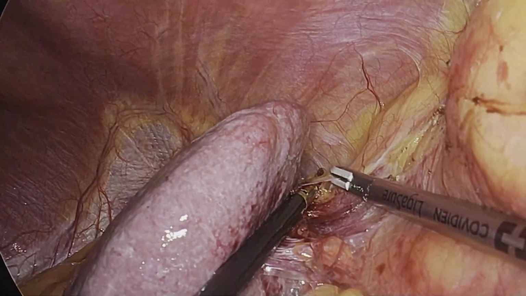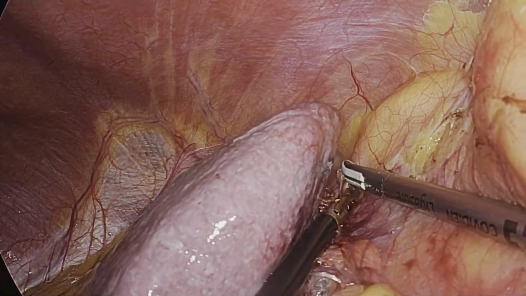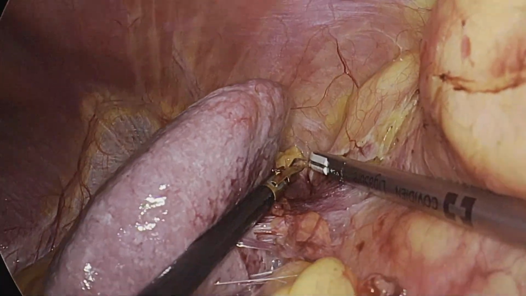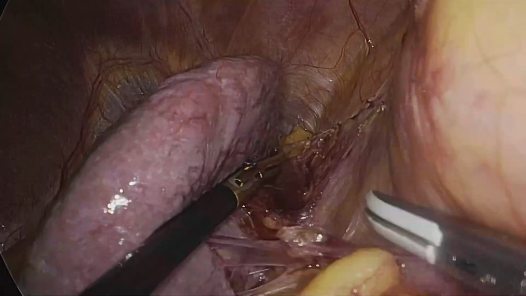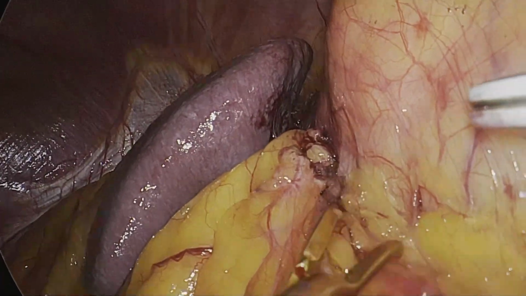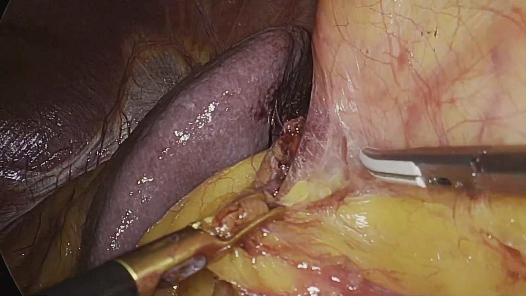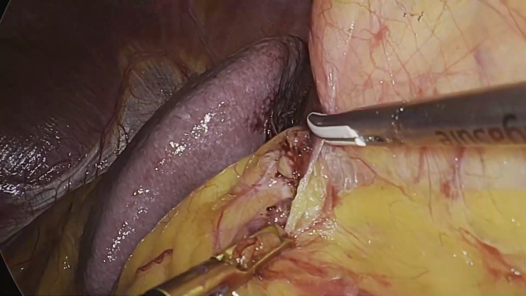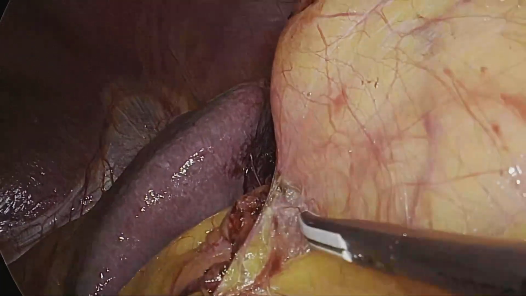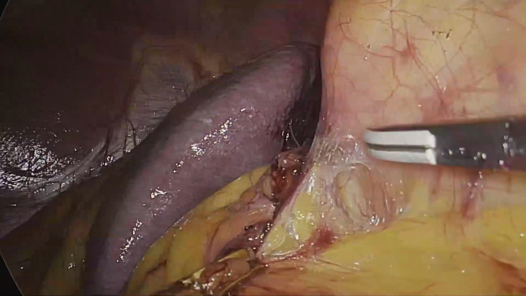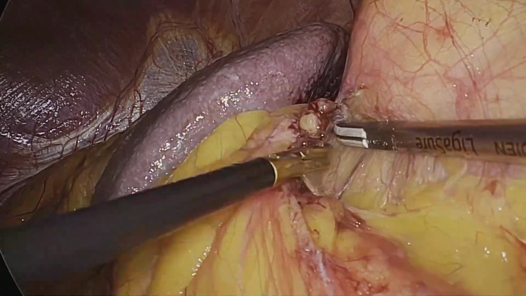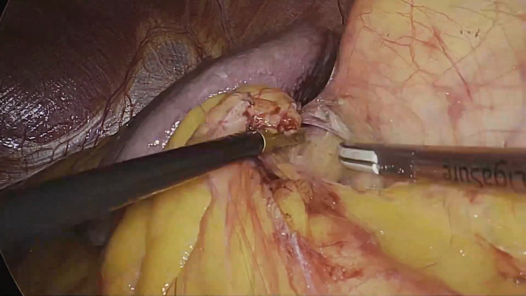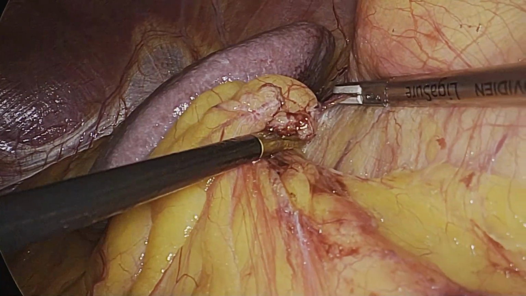The splenorenal ligament is being incised here, and the spleen should be mobilized well medially, so that the upper pole of the kidney can be dissected appropriately. We definitely want to separate the adrenal gland here. Removal of the adrenal gland is not necessary in every case of a radical nephrectomy. In this patient, the tumor is a lower polar tumor, and the adrenal gland is particularly normal.